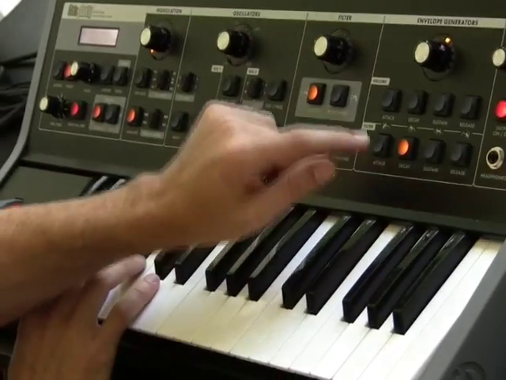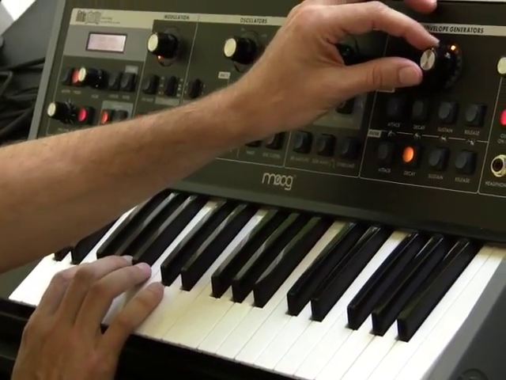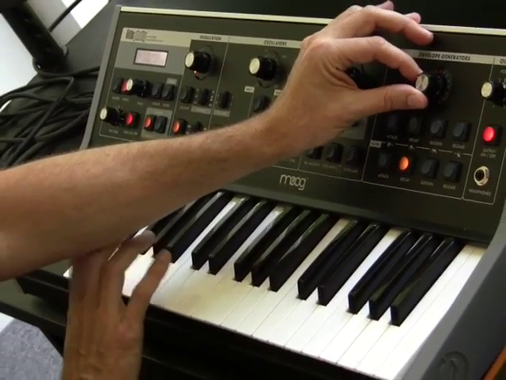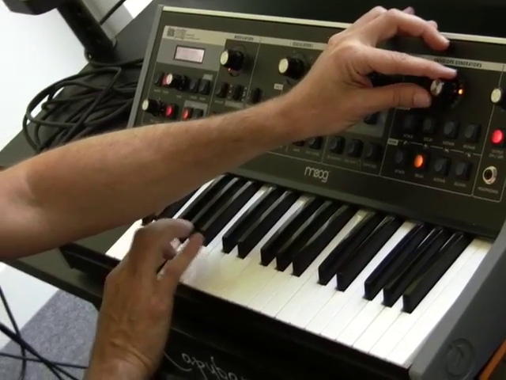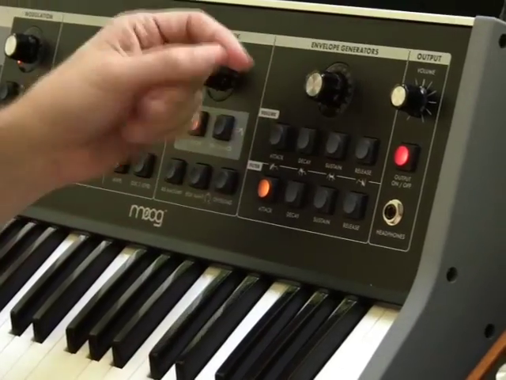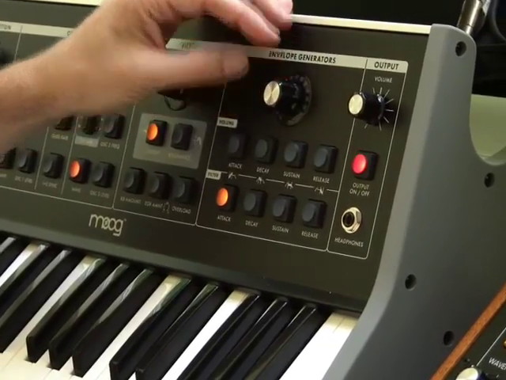So that's what comes up in the patch. It says decay. You can change the time. So instead of this, we can make it go quicker. I can make it expand. And one of the little fatty things is if I want the same knob to actually do attack, I just press the button. And then I can take the same knob and change the attack.